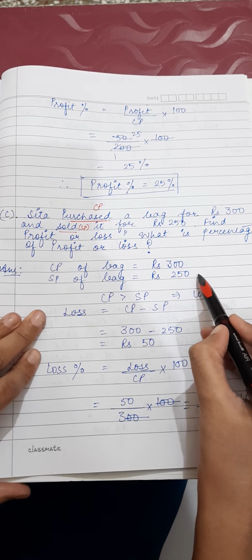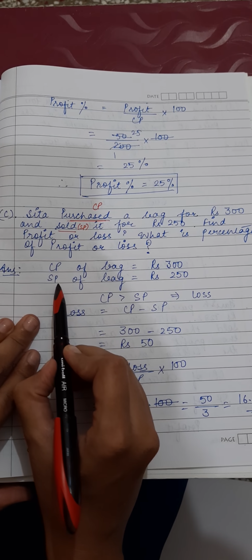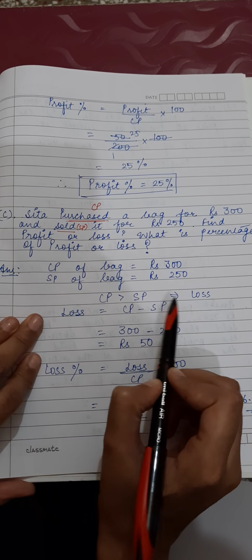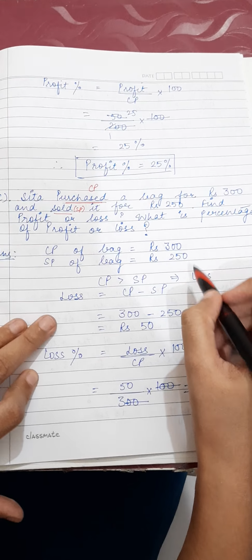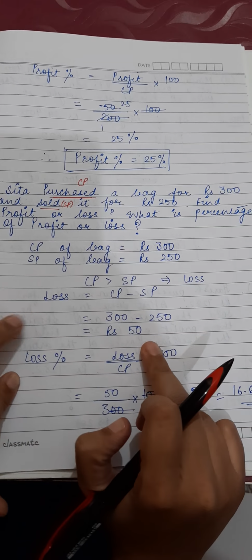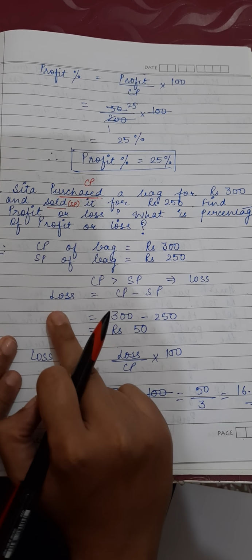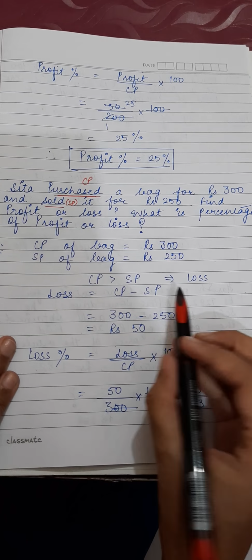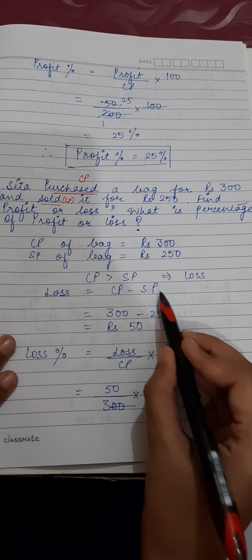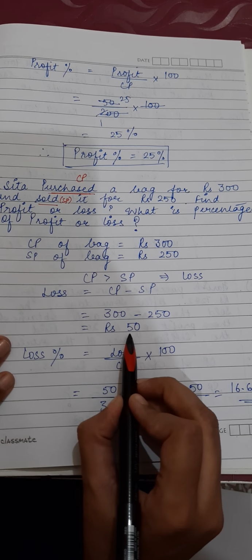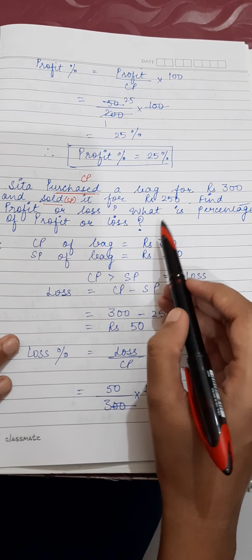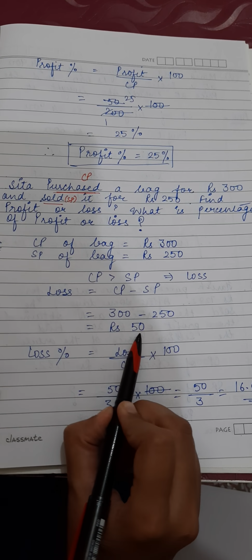Now out of these two, when you will see that CP is greater than SP, that means it is a loss. And when loss is there, you have to find out the value of loss. What is the formula for loss? CP minus SP. What is CP? 300. What is SP? 250. Subtract it, you will be getting 50. Fine. So that means the loss is of 50 rupees.